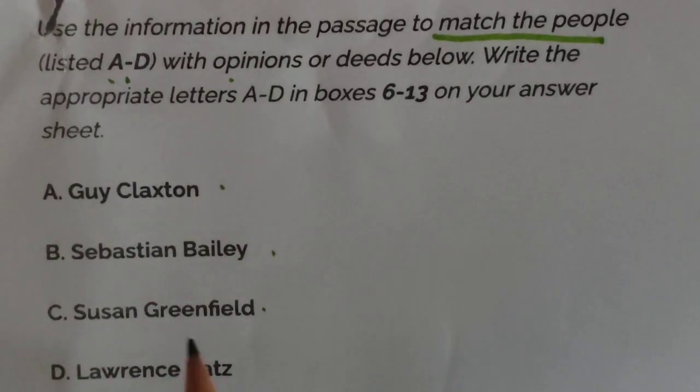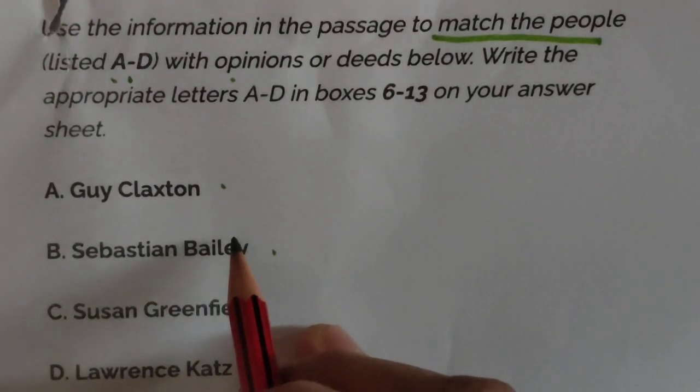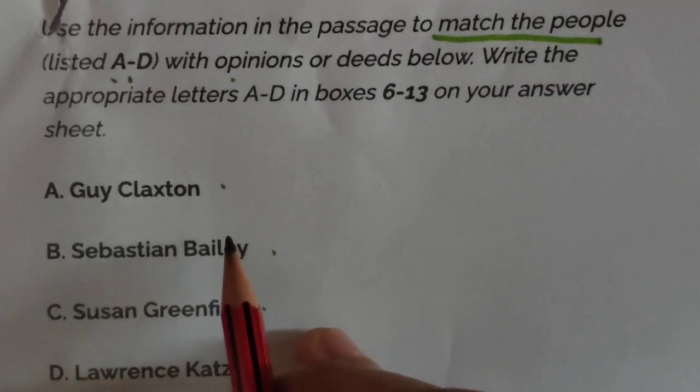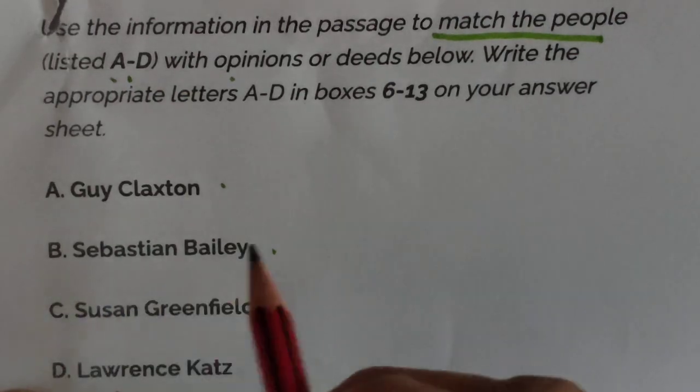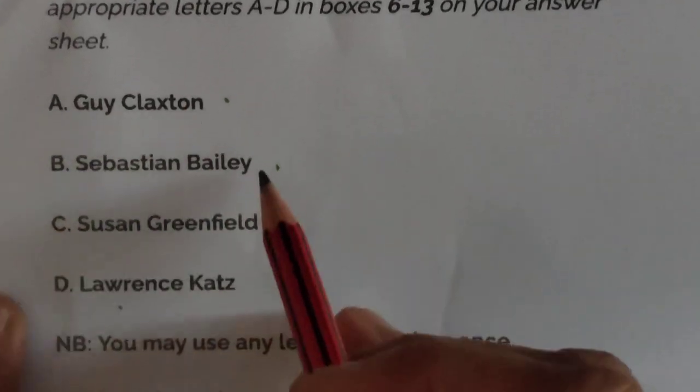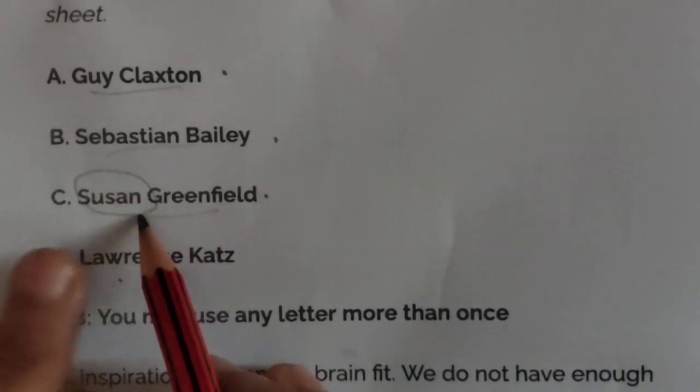Another type of question we have. I will correct my answers if any is wrong. I know one answer is wrong in yes, no, not given. Don't worry, I will tell you the explanation also. So a list of people is there. So we have these four people's names. So this person's name was there.